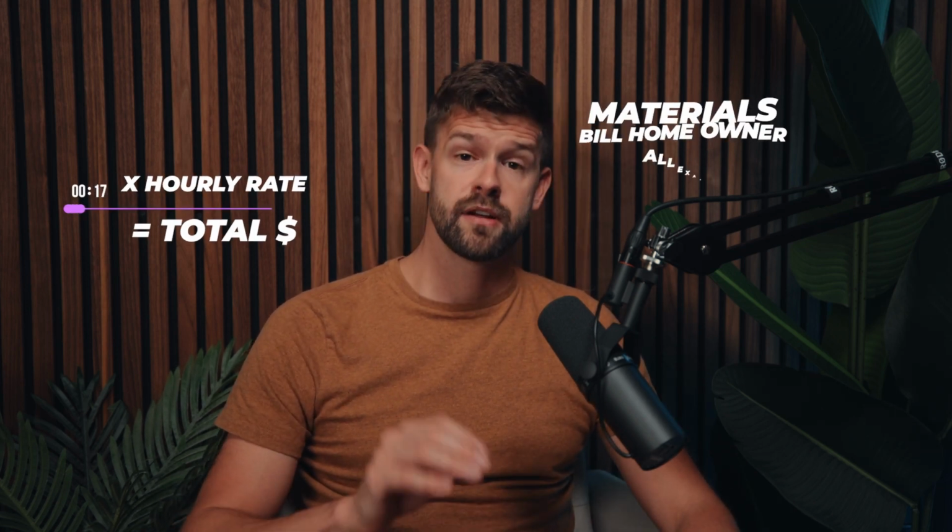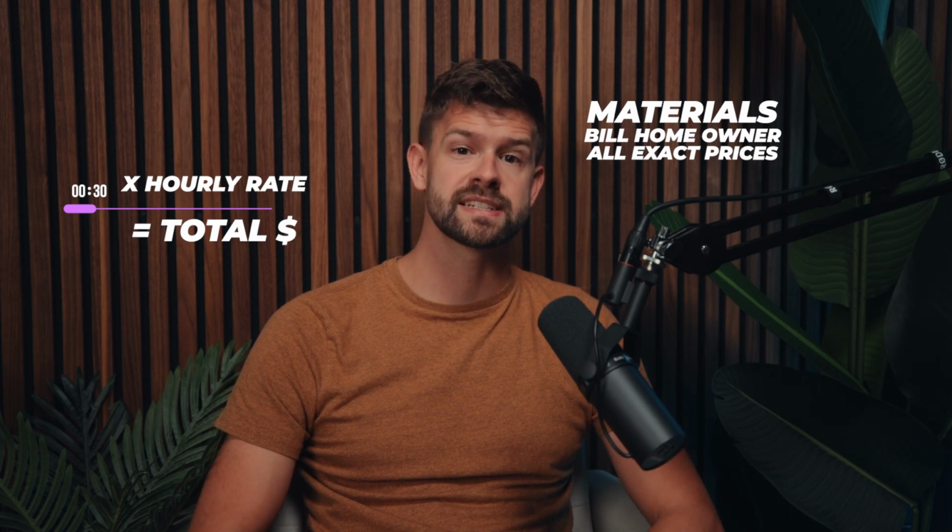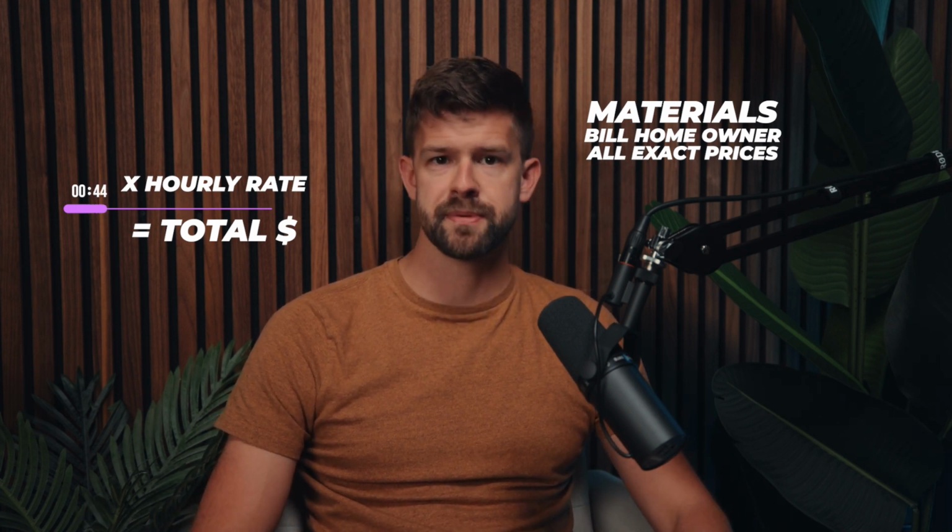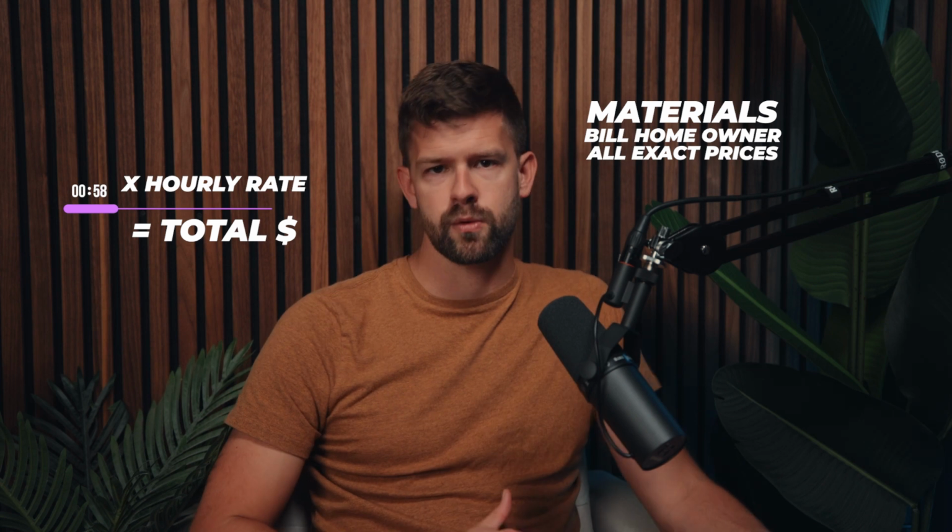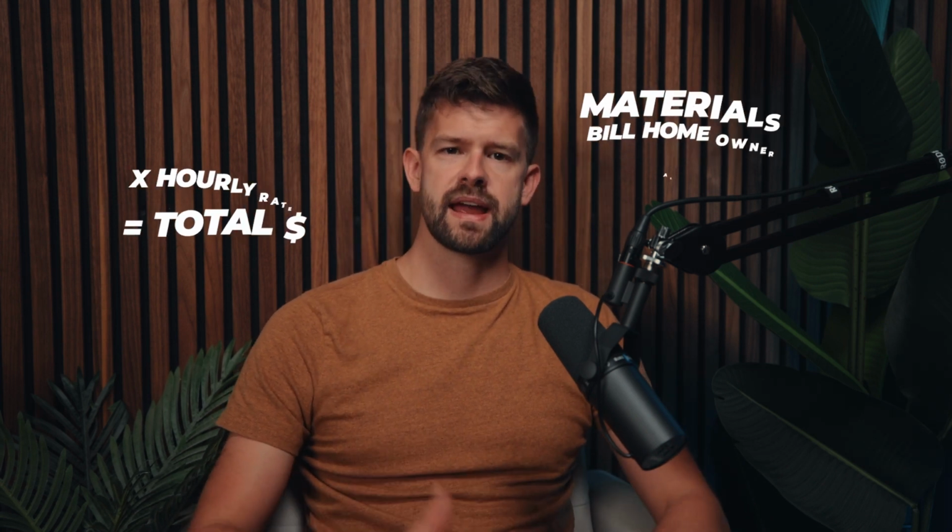And then the materials, you bill the homeowner all the exact prices of the materials. Basically, you keep your receipts, you list it all out, like what you bought, how much it cost, and they pay for that. Usually in this method, you bill maybe weekly, bi-weekly, monthly. You can structure that different ways so that you're maintaining cash flow coming in based on your hourly production rate.